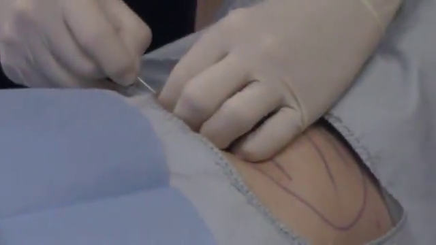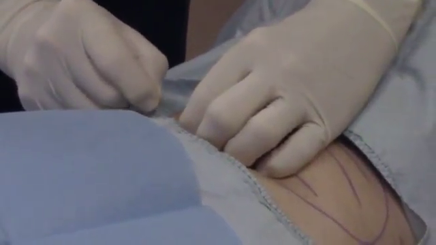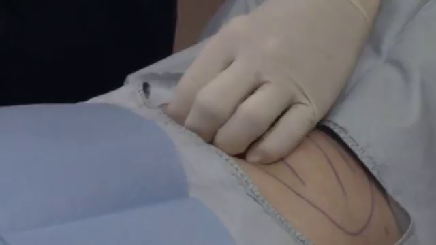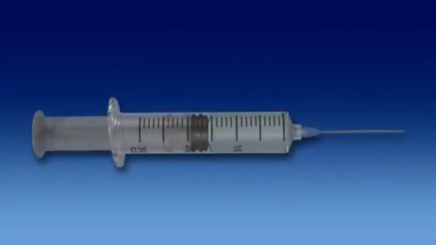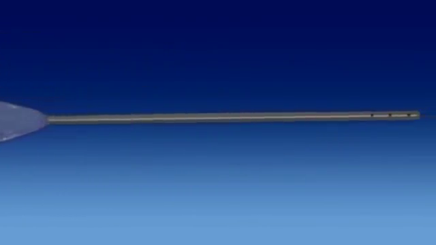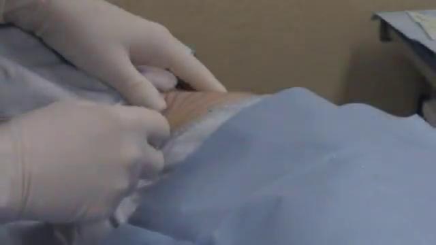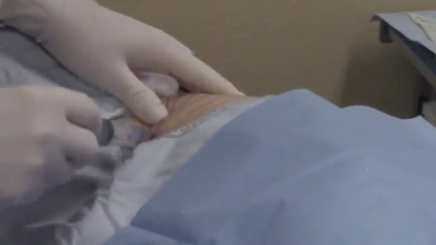Create a puncture hole through the skin only using the 18-gauge needle. This opening provides an access point for the lipoaspiration cannulas. Fill a 20 milliliter syringe with tumescent anesthetic fluid and attach the multiport infiltrator cannula. Insert the cannula through the skin puncture site, entering the subdermal fat layer.